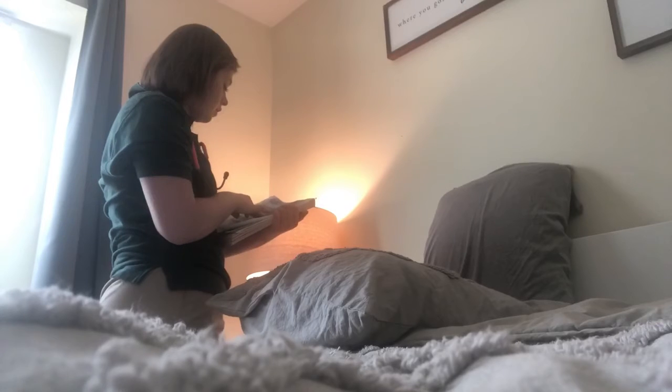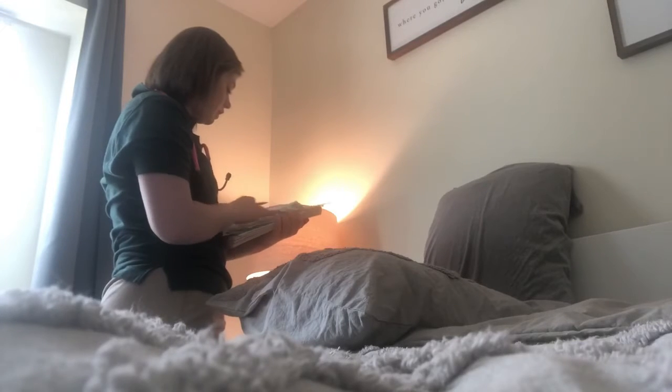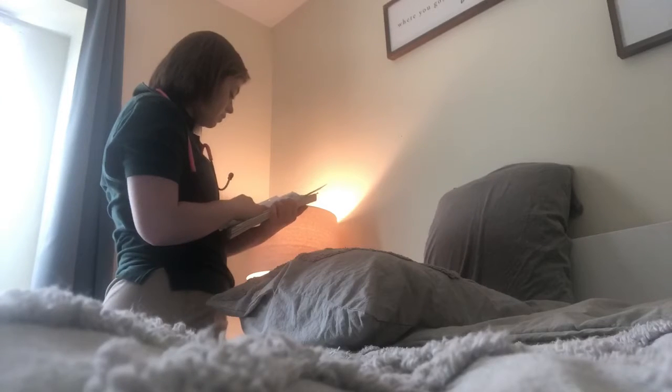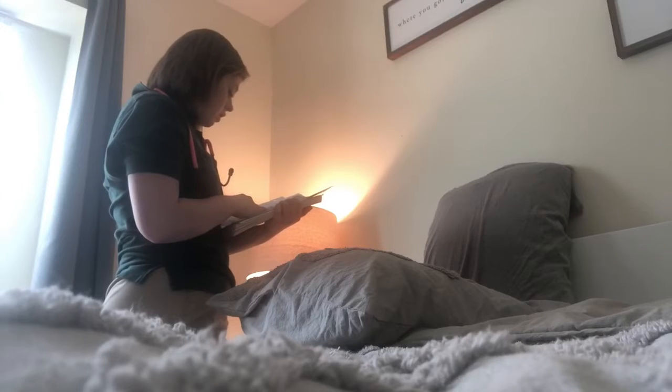So, I'm going to check your wristband, your date of birth. Can you tell me your name and date of birth? Okay. Correct staff names on the whiteboard. You're not on any oxygen. You don't have any feeding tubes. No abdominal tubes or drains. Don't have any chest tubes. Don't have a trach.